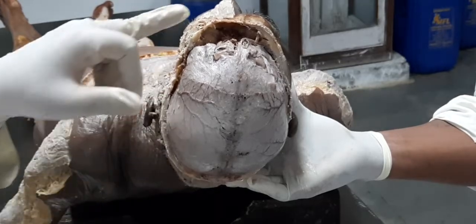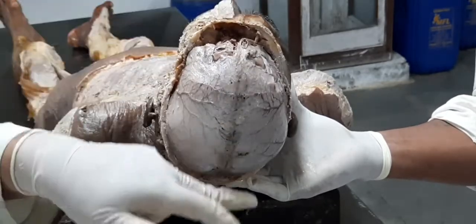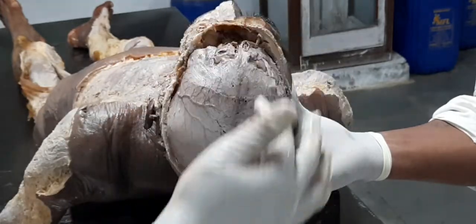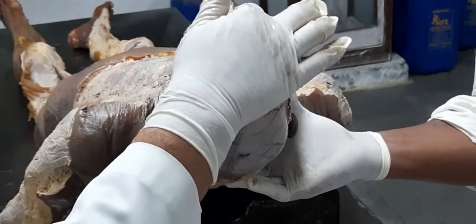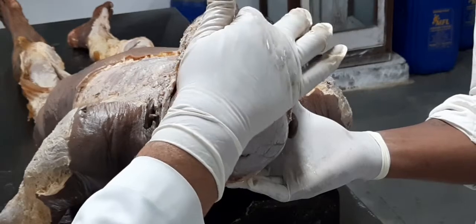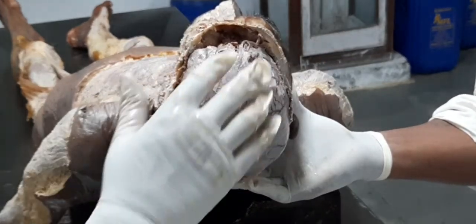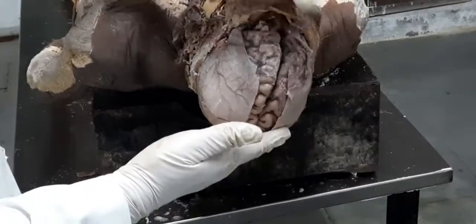Now further, in the further dissection with the help of the scissors, I will give a vertical incision here, and then by cutting it from the crista galli, I will pull the falx cerebri downward. Thank you. I am coming within a few minutes.